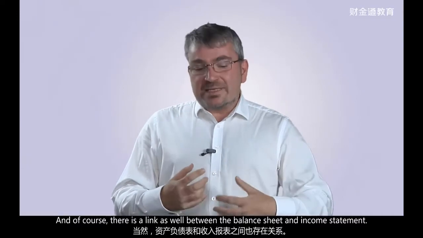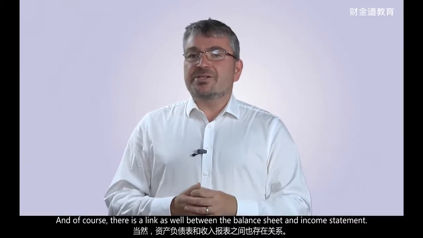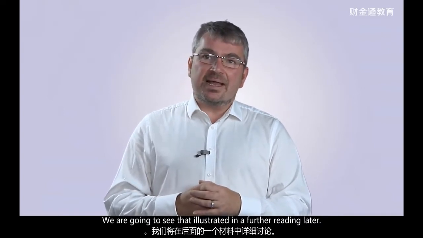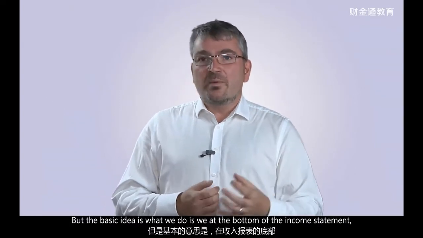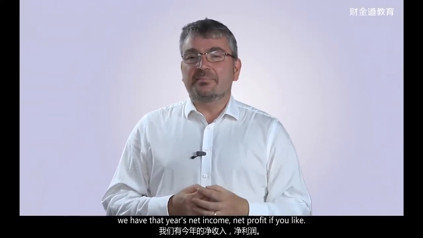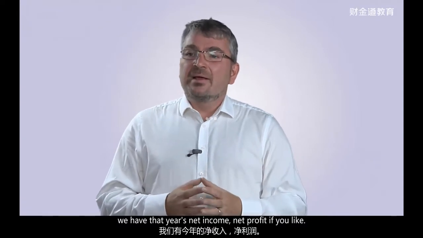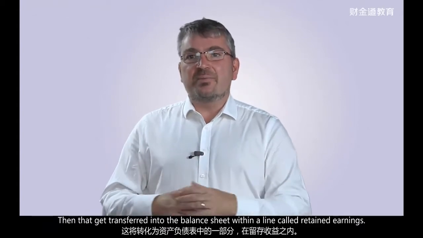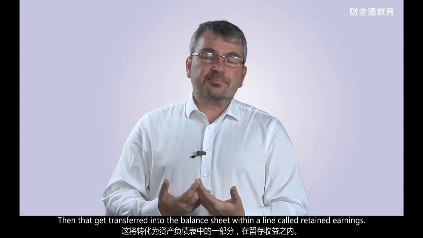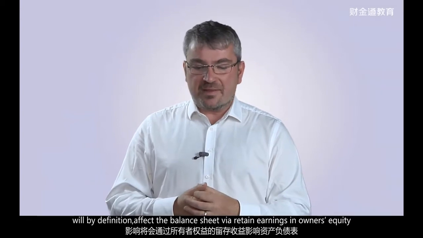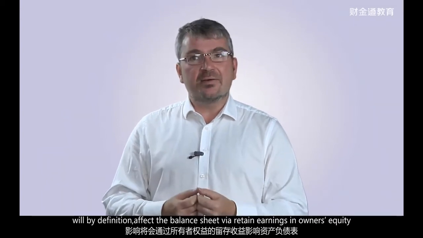And of course, there is a link as well between the balance sheet and the income statement. And we're going to see that illustrated in a further reading a little bit later. But the basic idea is, at the bottom of the income statement, we have that year's net income, net profit if you like. Then that gets transferred into the balance sheet within a line called retained earnings. So anything that affects the income statement will, by definition, affect the balance sheet via retained earnings in owner's equity.